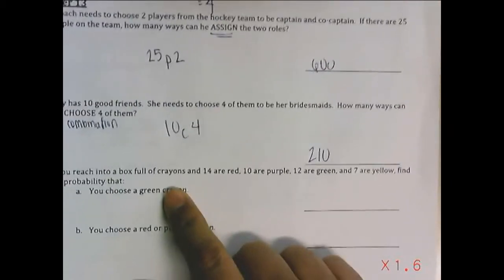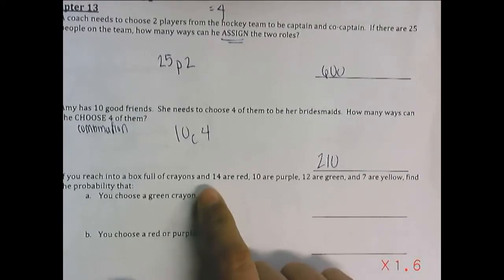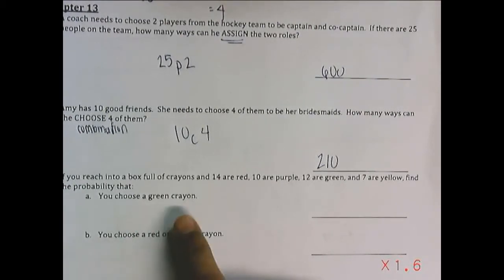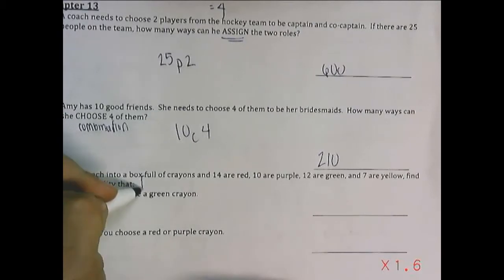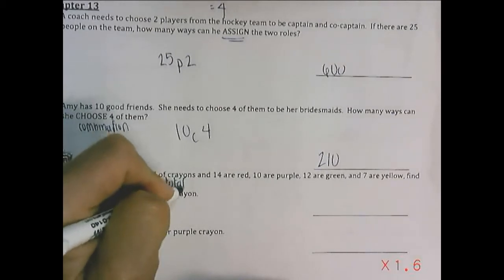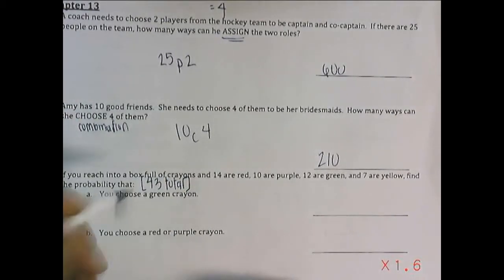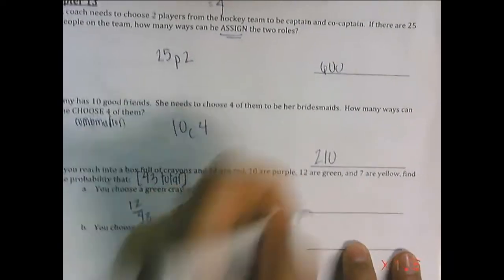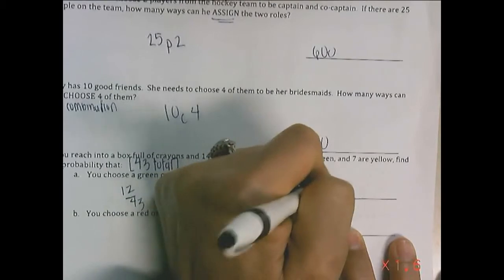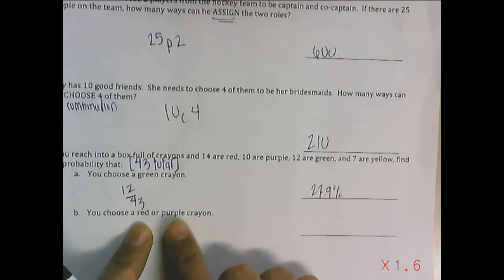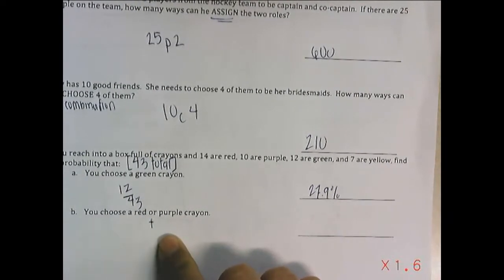Okay, so if you reach into a box full of crayons and 14 are red and 10 are purple, 12 are green and 7 are yellow, find the probability that you choose a green. That will be our first one. Okay, first thing you want to do is add them up, and you'll get there's 43 crayons total. All right, so green, there's 12 greens out of 43, right? I would divide that down, and I would get 27.9%.